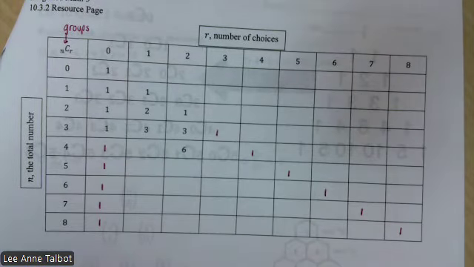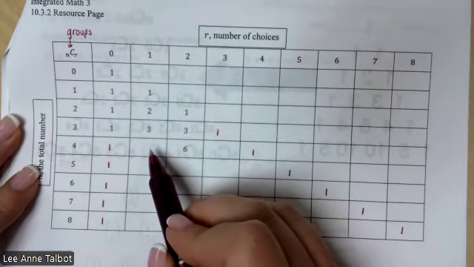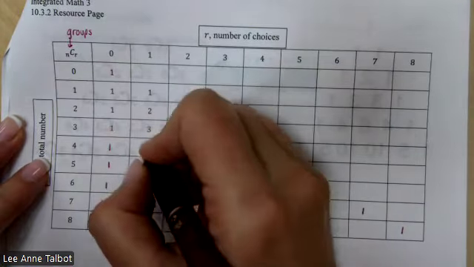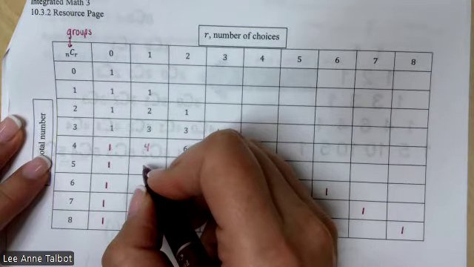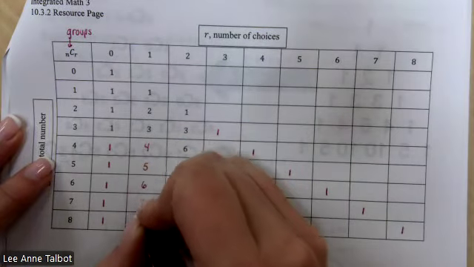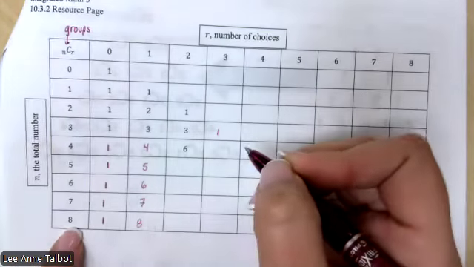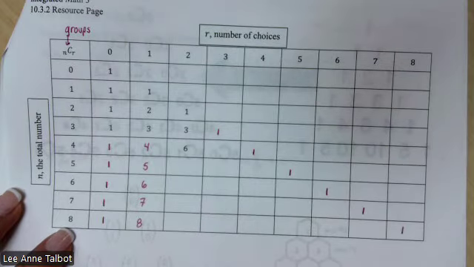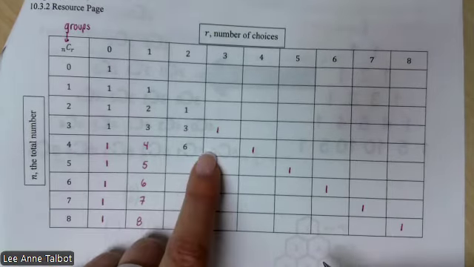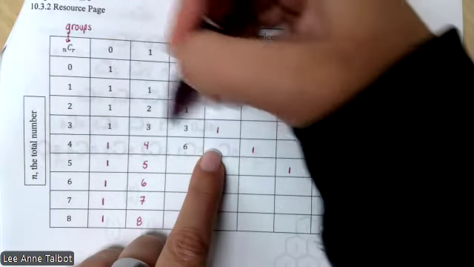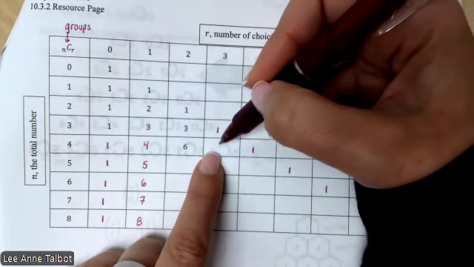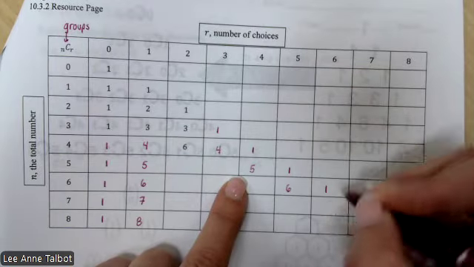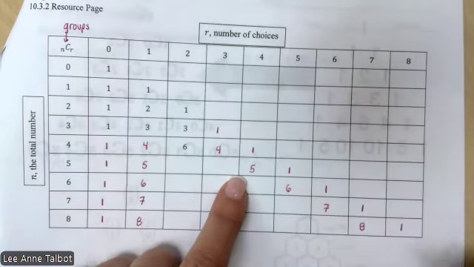Okay, next easy pattern. What do you think this box is going to be? 4. And what's this box going to be? 5, 6, 7, 8. And that should make sense if you think about it. If you have 8 pens, how many groups of 1 pen can you make? 8 groups. Okay, now look at the diagonal again. What should this box be? 4, 5, 6, 7, 8.